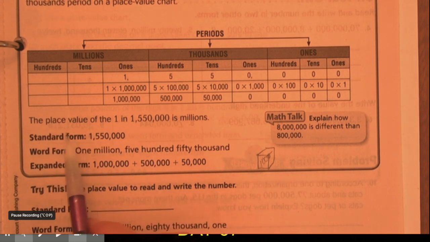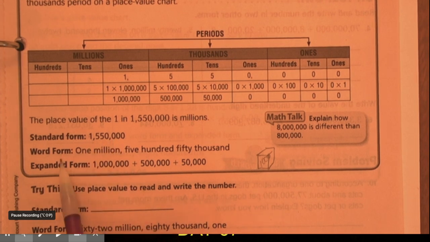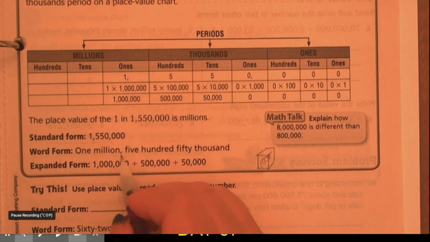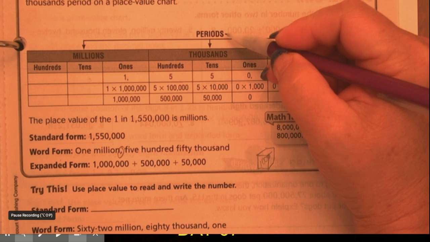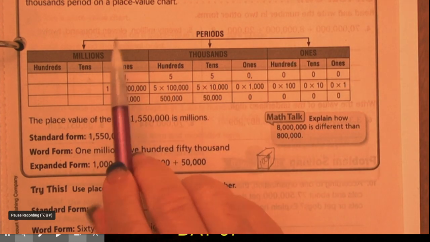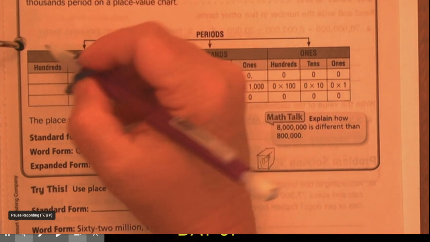Standard form. Standard form is the regular old form. It's just writing it the way it should be written. Word form is now using English. You use English and you keep commas. You keep commas to separate every period. They call these periods. I used to call them the houses. So you had the millions family house here.